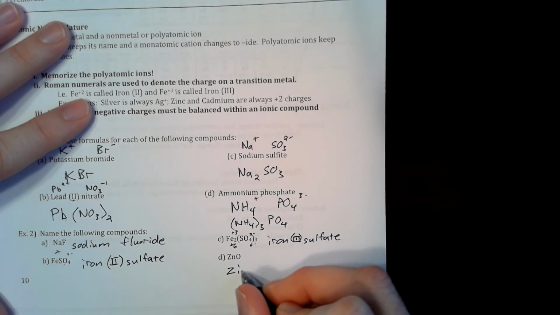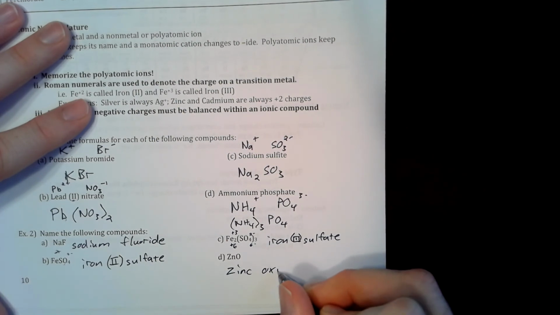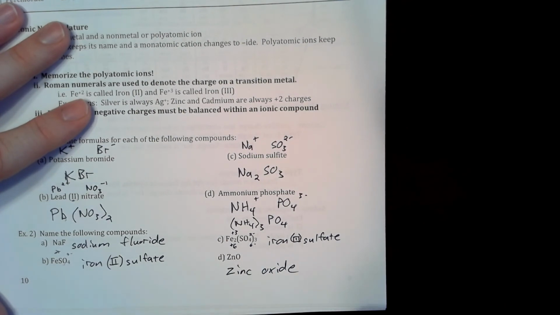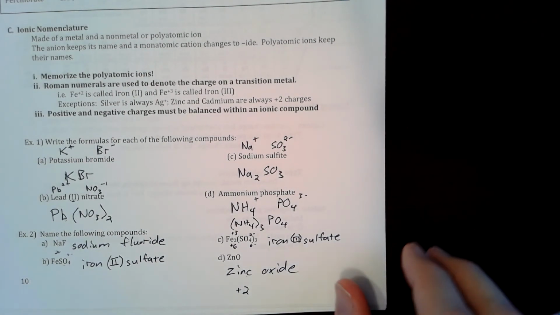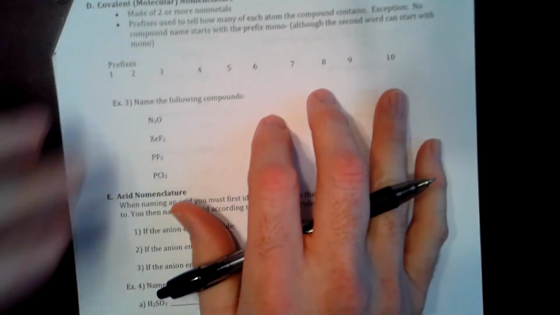And then this is going to be zinc oxide. Remember, zinc is always going to be a +2, right? So if it's always +2, it doesn't need a Roman numeral. And it's also technically not a transition metal, like I said earlier. Okay, so that's the ionic bonds.